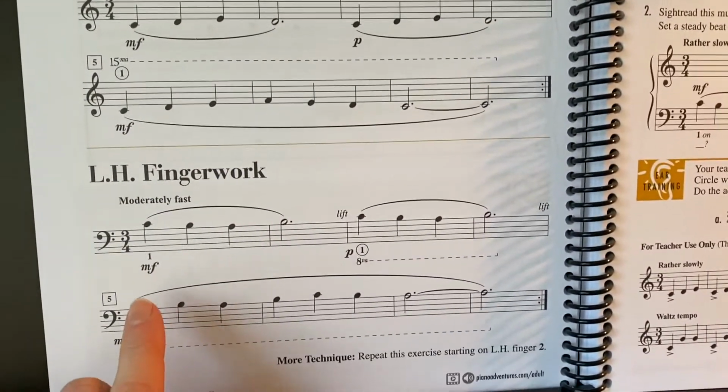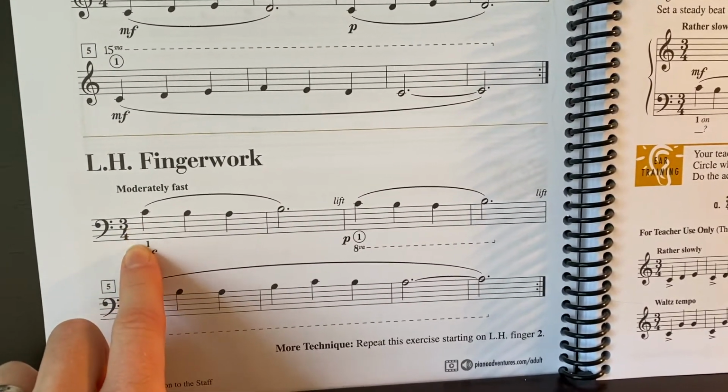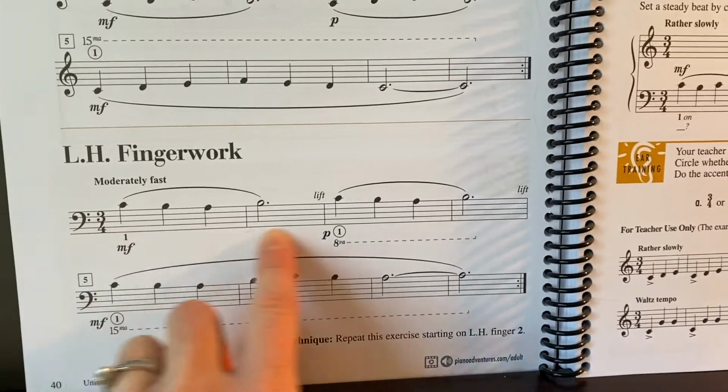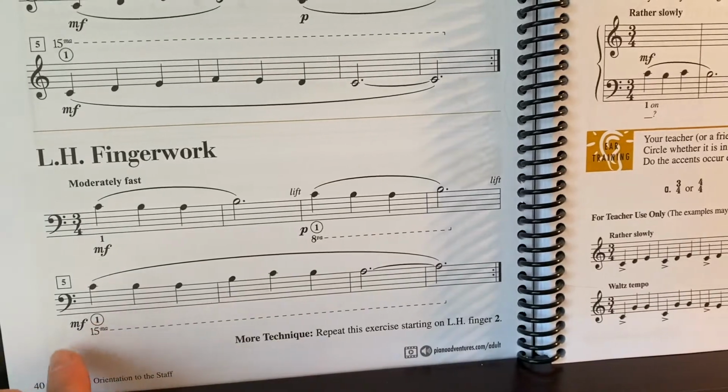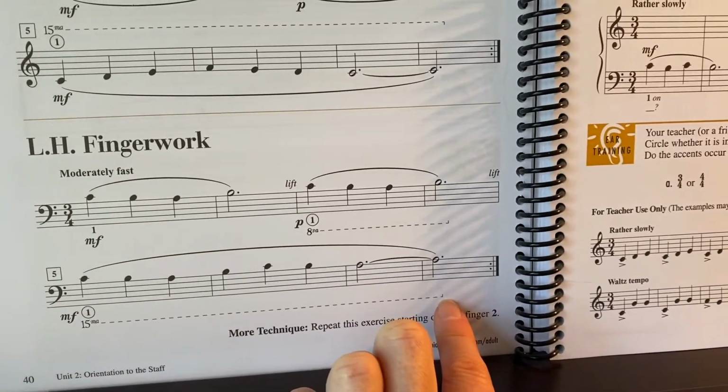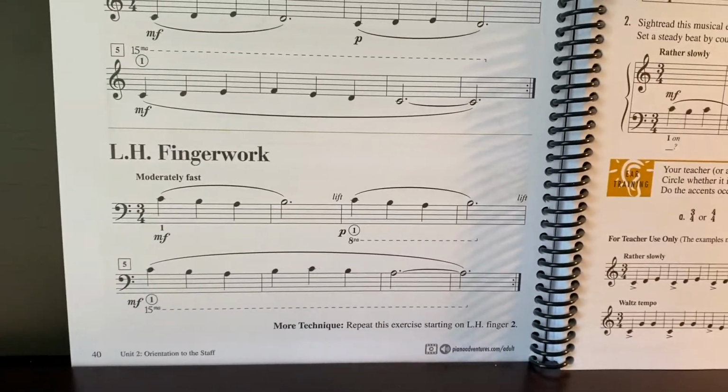And the same with the bottom. You're going to start with middle C with your left hand, and then you're going to play 1 octave lower, and then 2 octaves lower. So I'm going to give you an example.